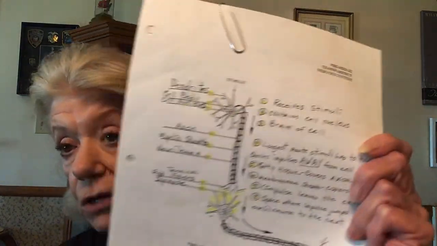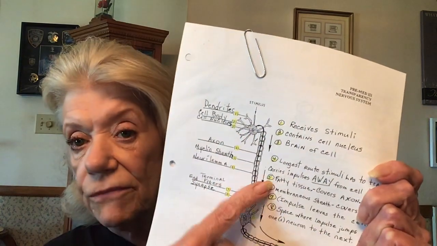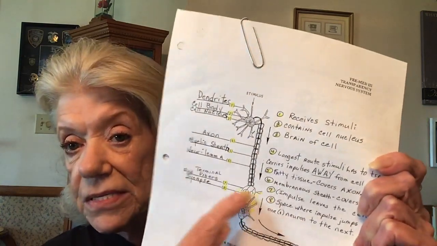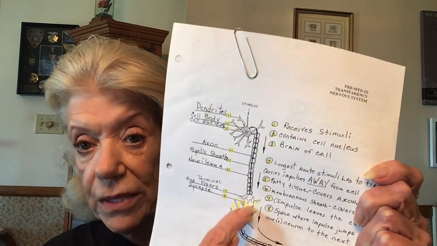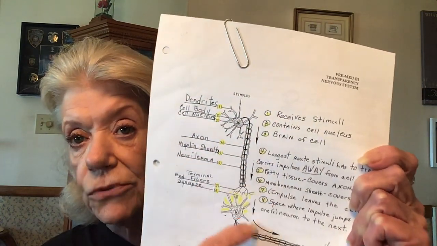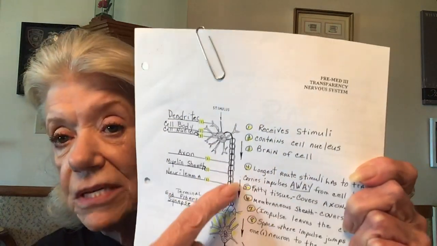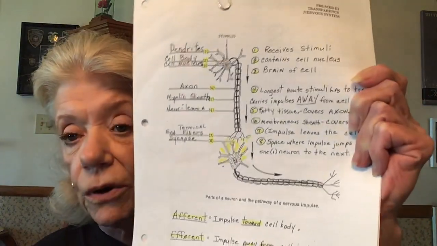No, I'm kidding. I'm going to go back to pre-med 3, week 3, which is the nervous system. I want y'all to remember, we went over this yesterday, and that's the parts of the nerve. This is the synapse, the space between the nerves, and that's how impulses jump from one nerve to another. Now, this is the stimulus. It's got to receive a stimulus in order for it to work.